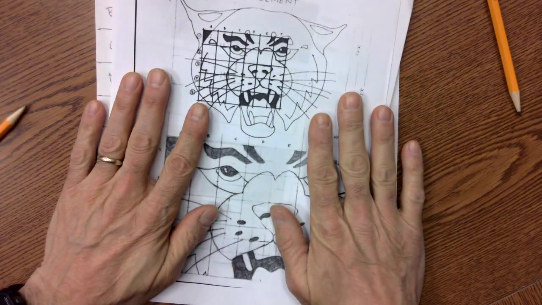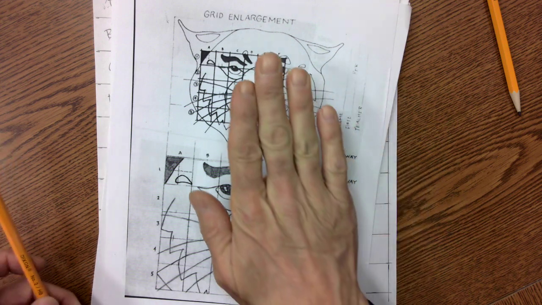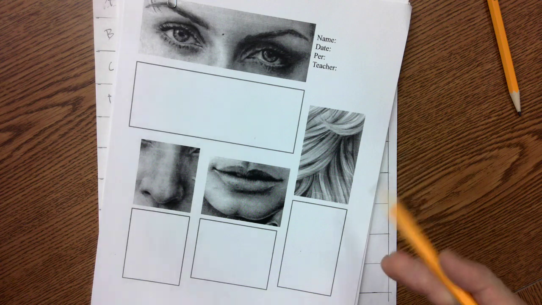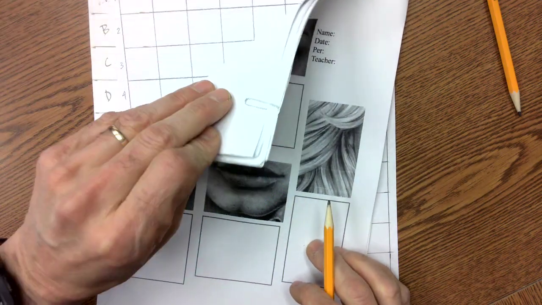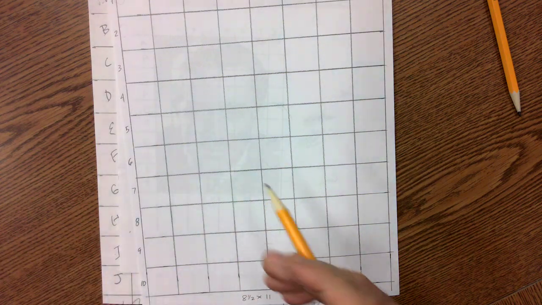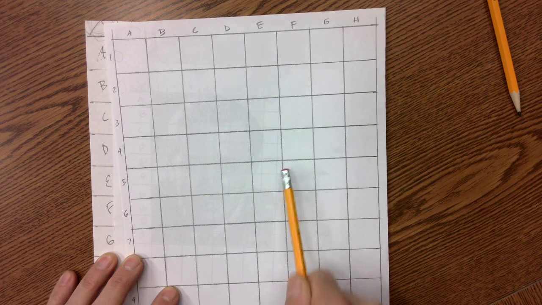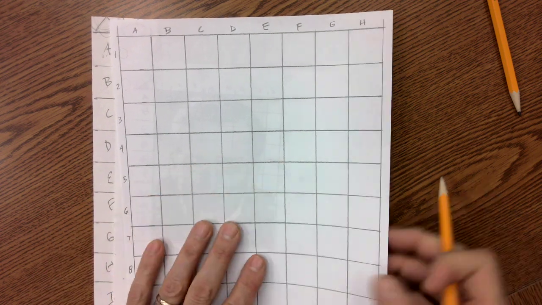Okay, we're going to start the actual final portrait here. Once you have finished the Wildcat grid, and you have also been trained on and worked on and finished the facial features, and you have made your grid, measured out your grid carefully. There's a video on that that you have been referred to, so you can make your grid.